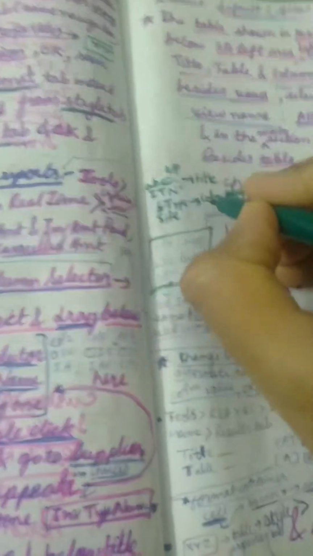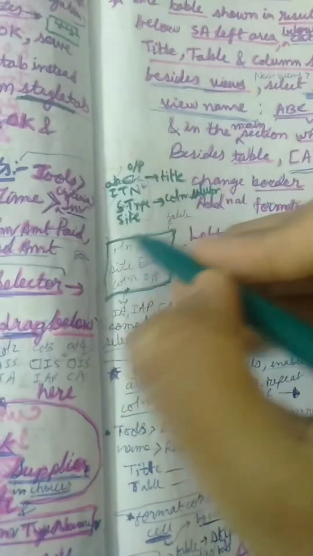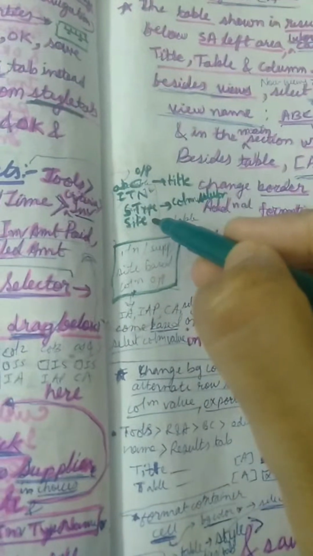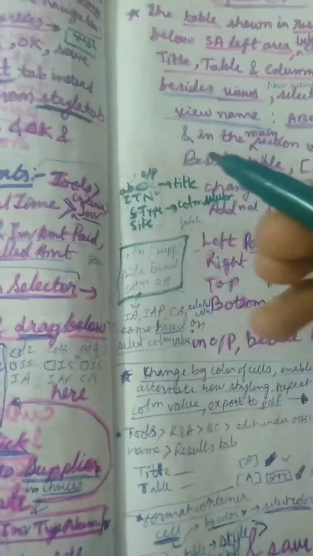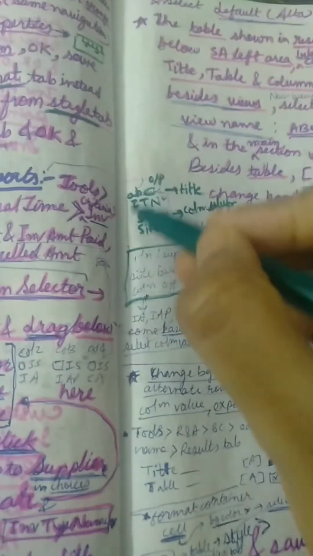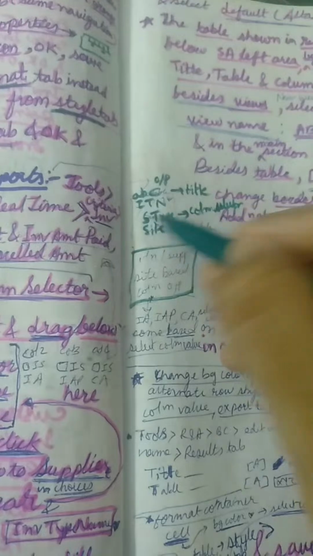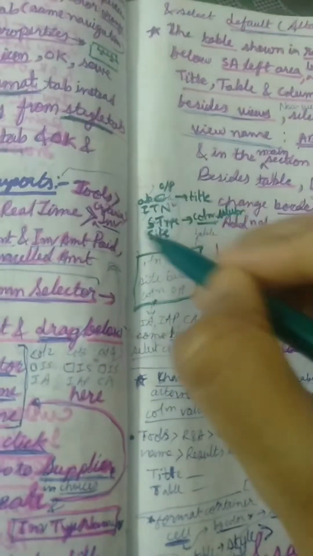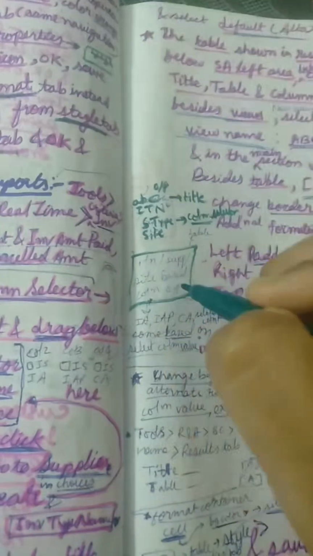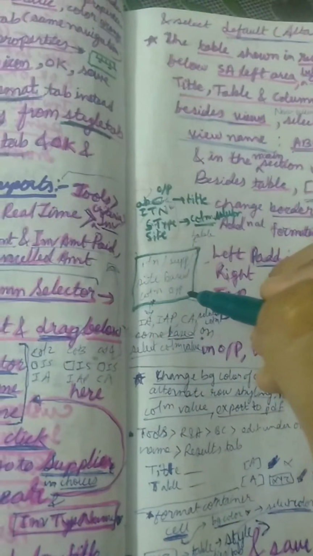But here in the column selector, the values aren't the column values, it's the column name itself. So I can give multiple column names here, and depending upon the particular column name that I'm selecting, the output changes accordingly.